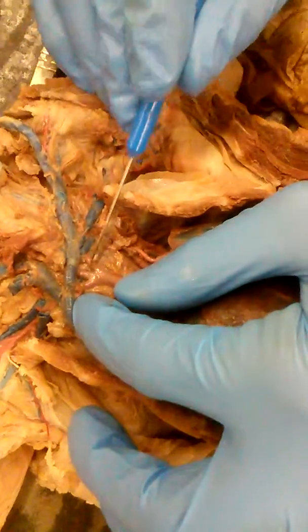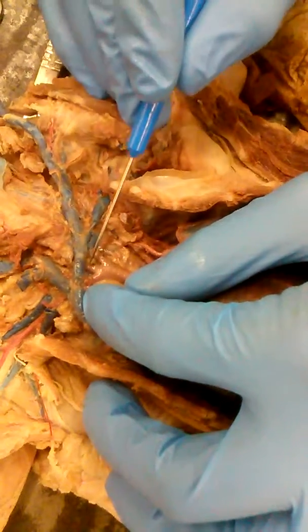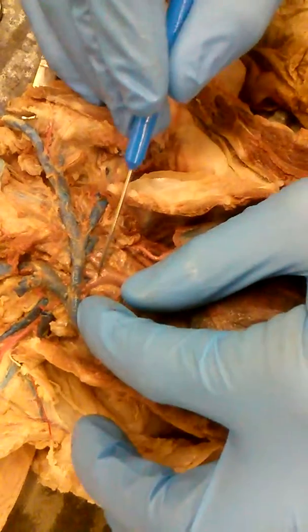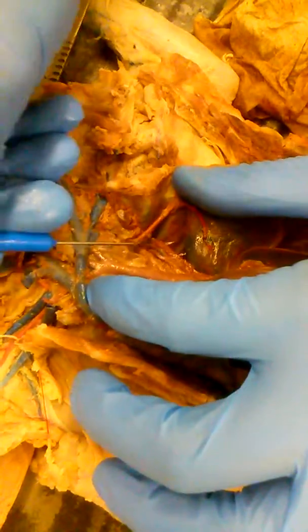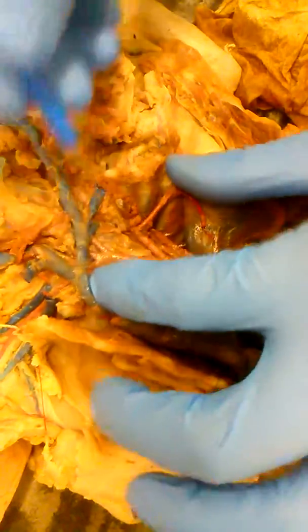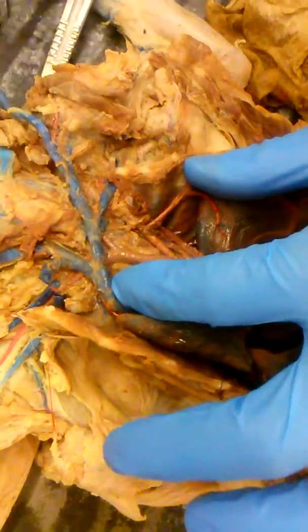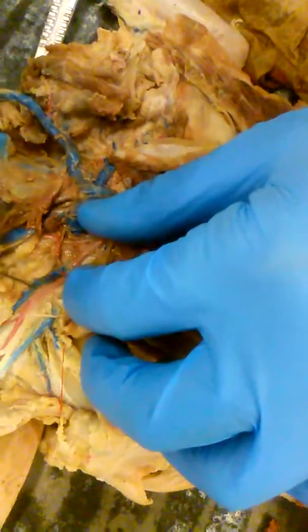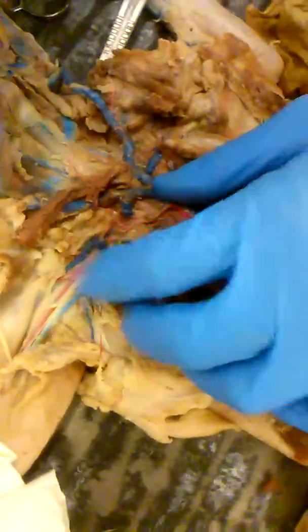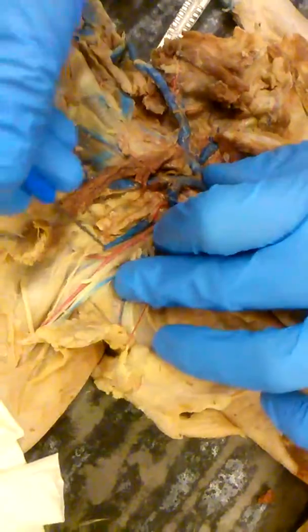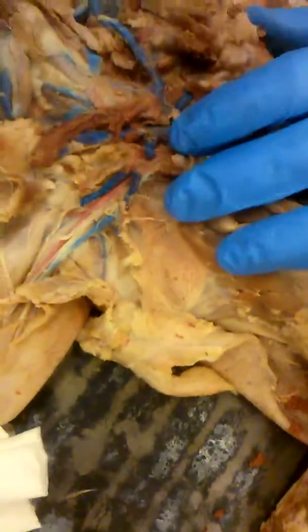Well, you said right, left, what? Left common carotid. Right common carotid. Right subclavian. Okay. And then that other one that branches off over here, that's your left subclavian. Okay. So that's how it differs from a human. So it's your right subclavian until you get into this area, like the shoulder area on the cat.